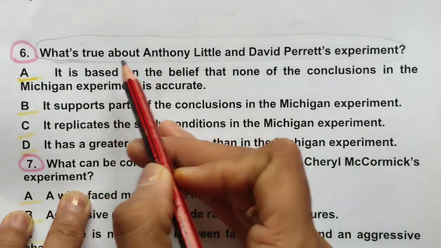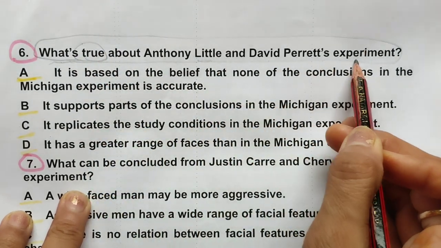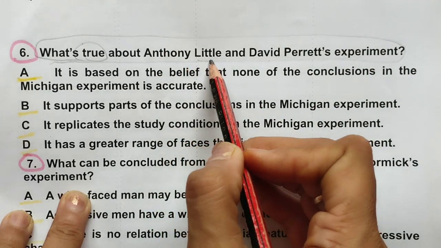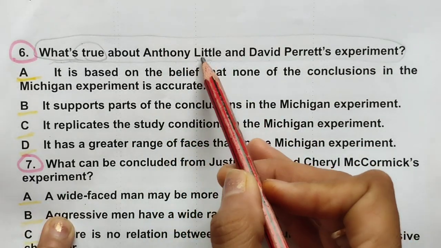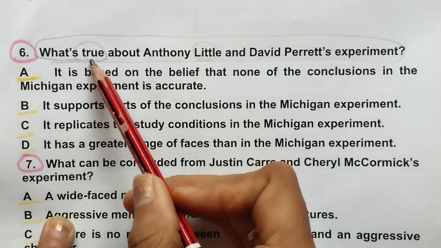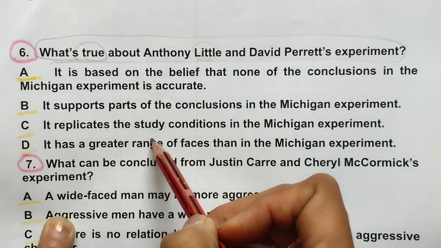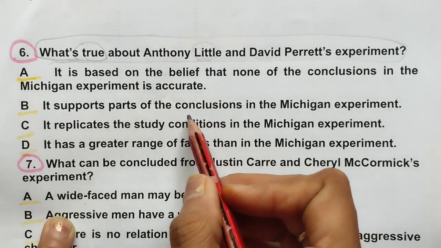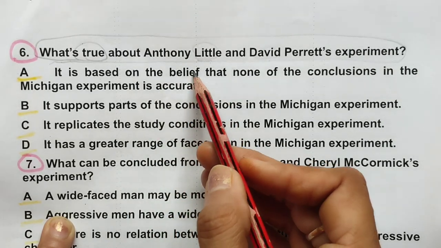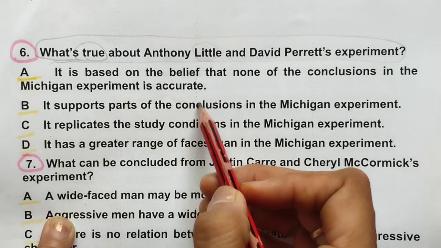So what's true about Anthony Little and David Perrett's experiment? For finding the location of this statement, we have to follow this keyword. And after that we will read what is true. Then we will come back to the question and all the options. We will try to eliminate two options. Suppose A and B are unnecessary, which means they are false statements that have not been described clearly.